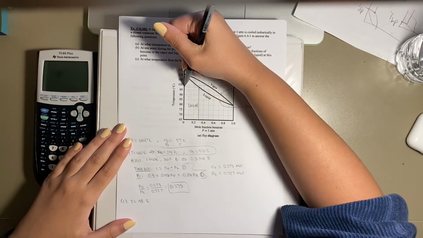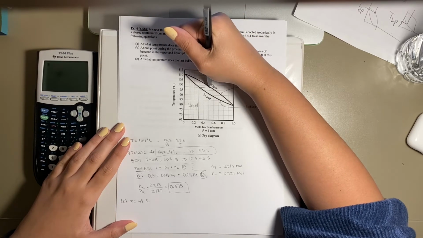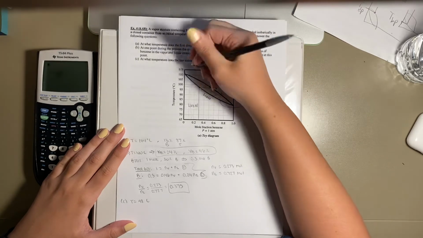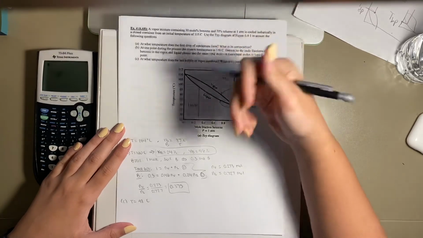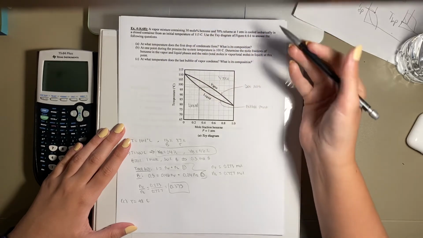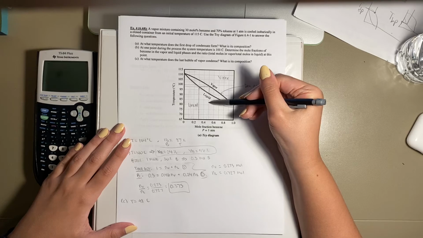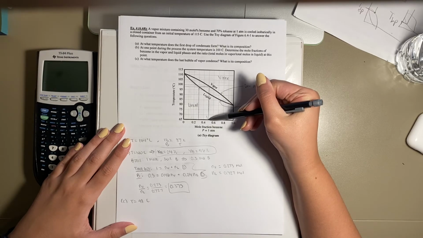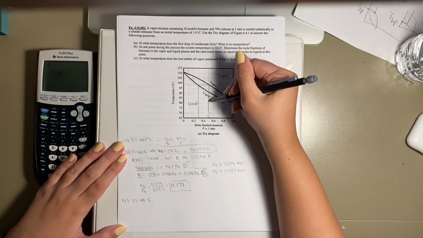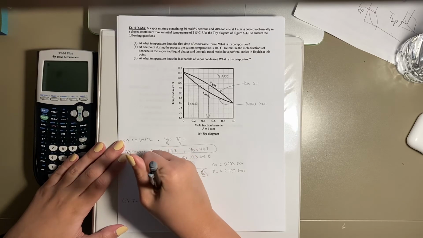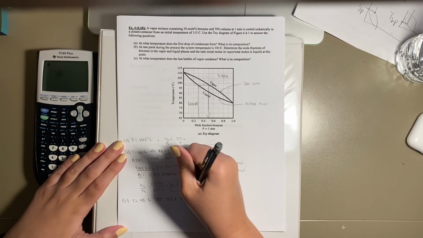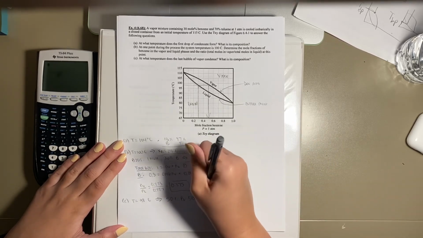So now we're going to go here to the right. Wait, I think I'm a little too far down. So here, and then here, yeah, this should intersect here. Now we go down and read what our composition is, and we see that the composition is going to be 50% benzene. So the composition of the bubble is 50% benzene, and the remainder, another 50%, toluene.